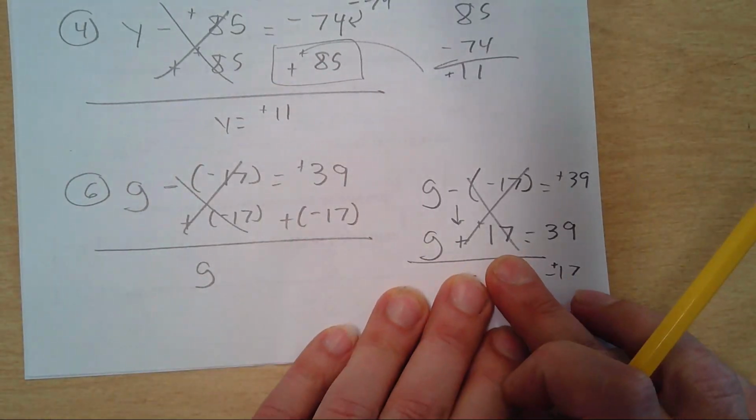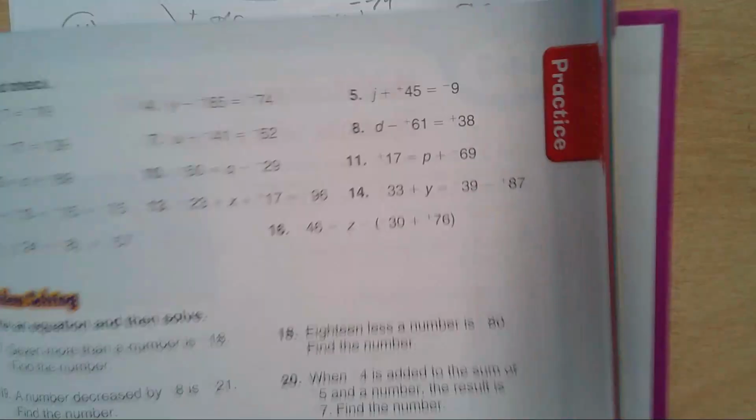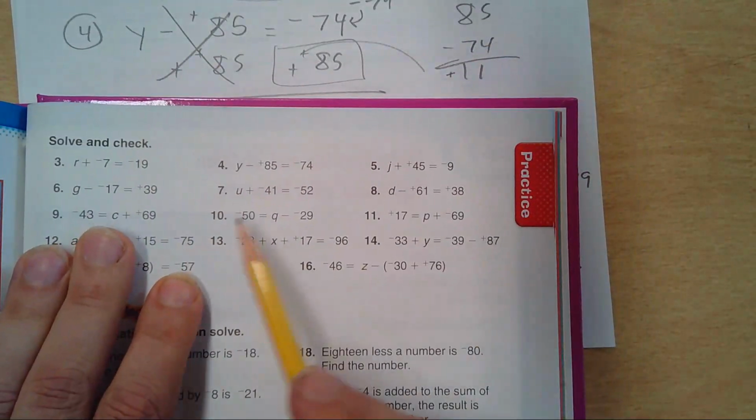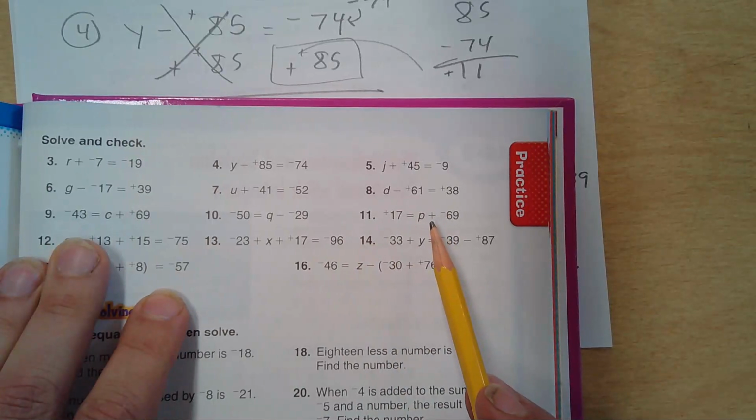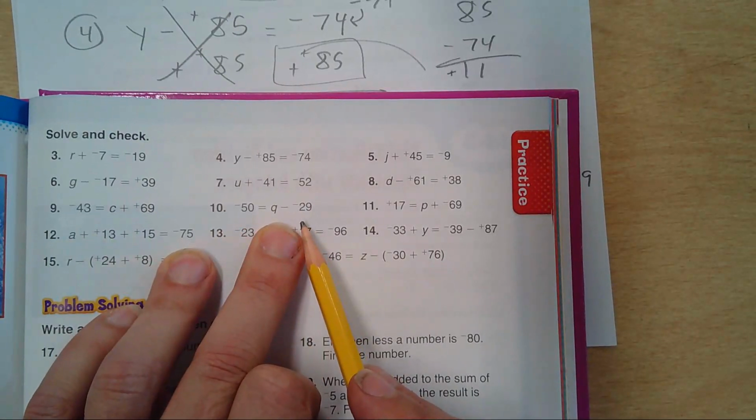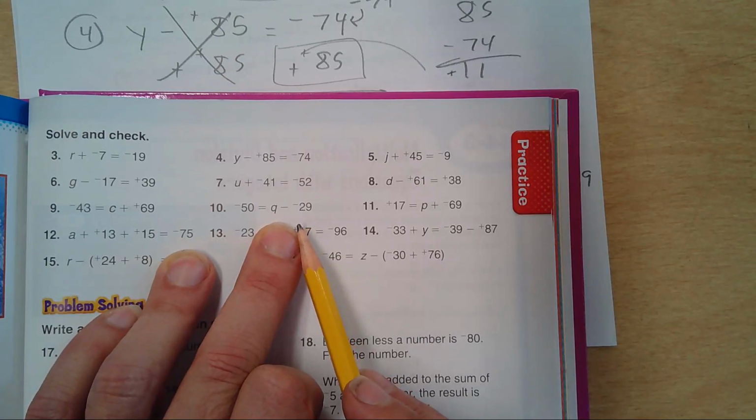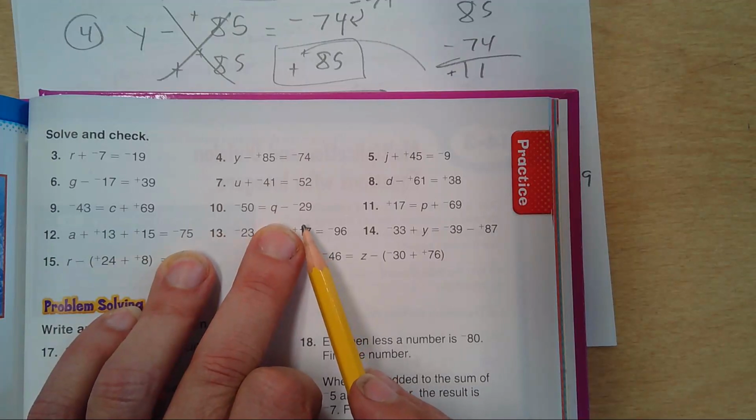Anytime I see a double negative, where's another double negative here? Right there, number 10, double negative. I see Q plus 29 here. That's what I see. I don't see minus negative. I see plus.